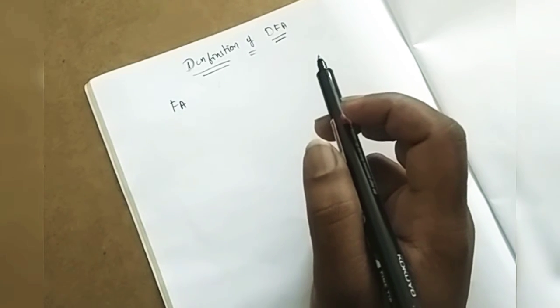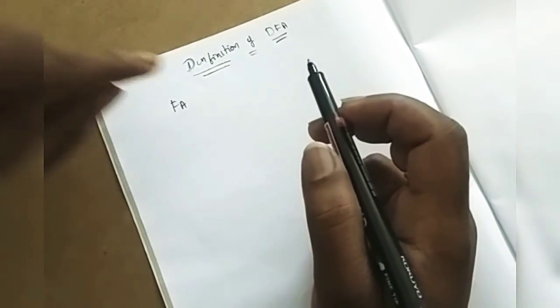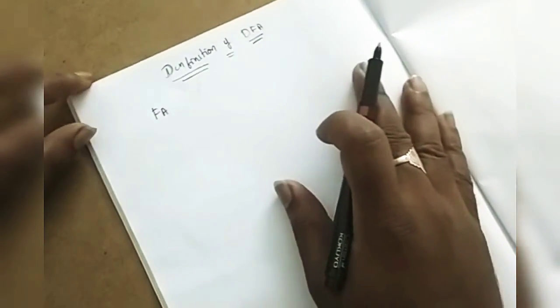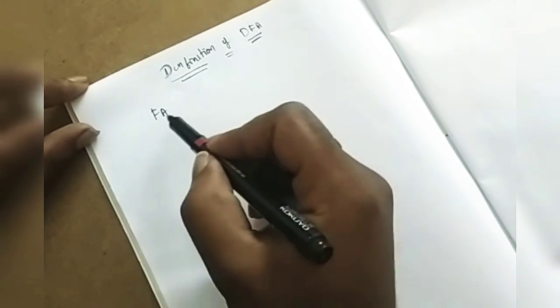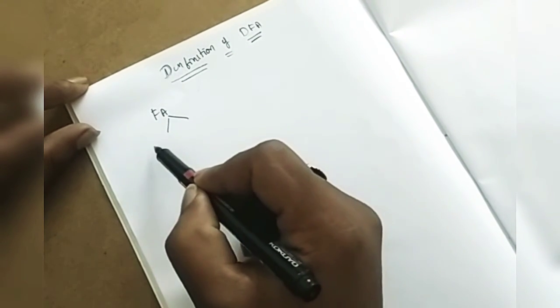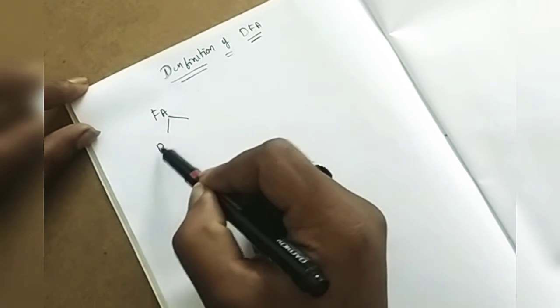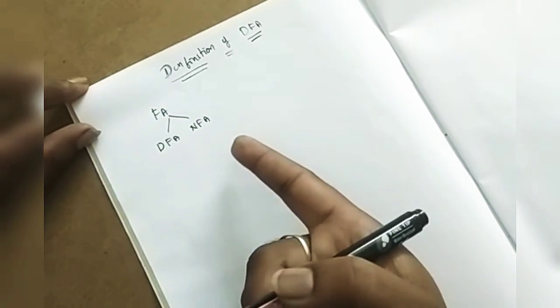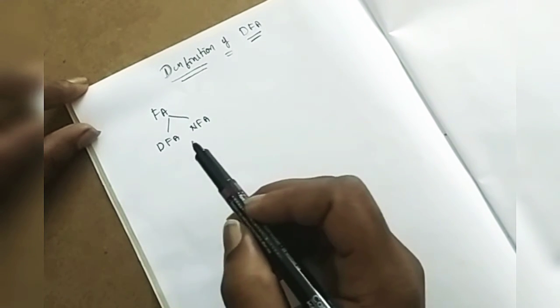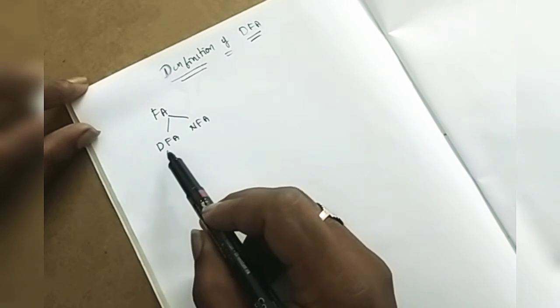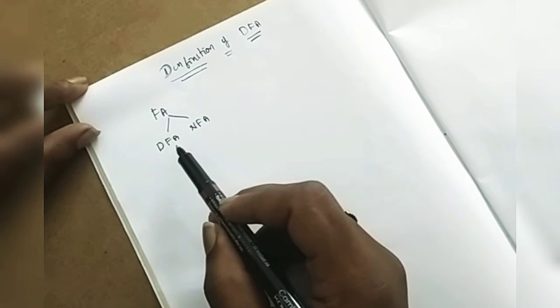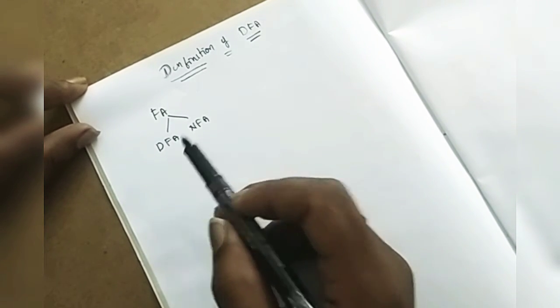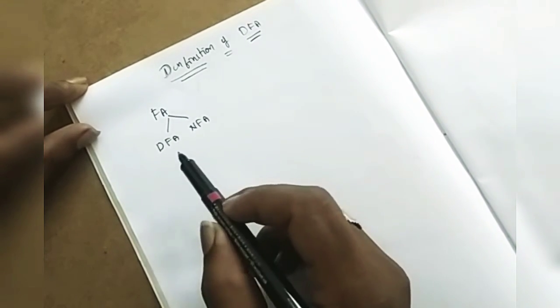But now we are going to discuss the definition of DFA. It comes under the types of finite automata, DFA and NFA. I am going to also give the definition of NFA. In this video, we are going to study the definition of DFA, which is called deterministic finite automata.